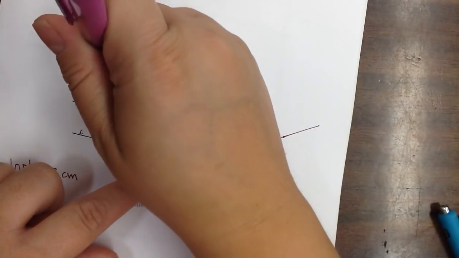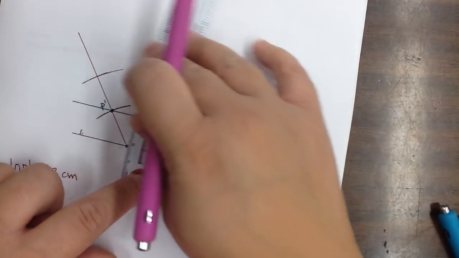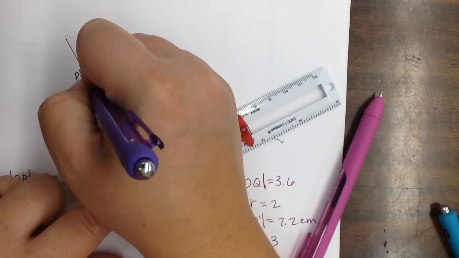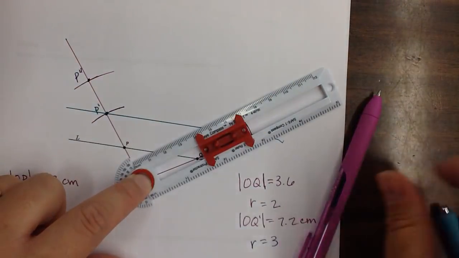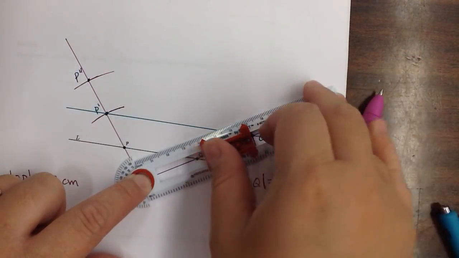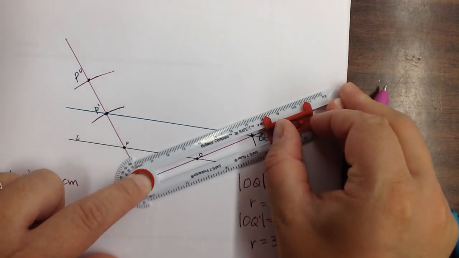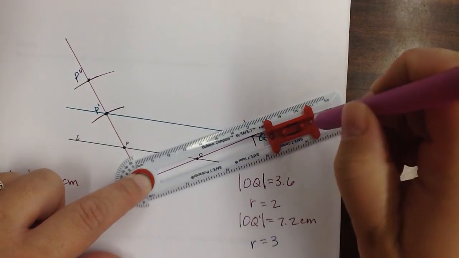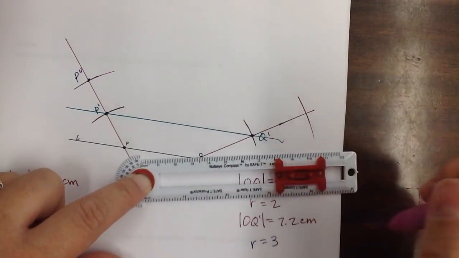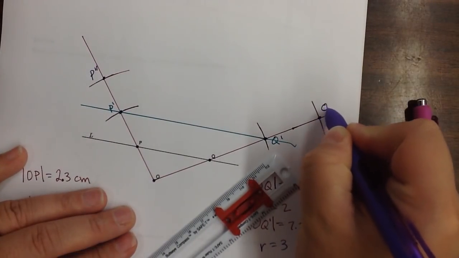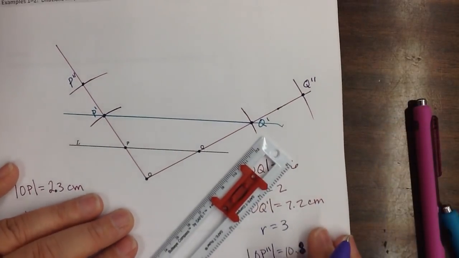Okay, so we just adjust to 6.9, line it up, make a mark on our line. That would be P double prime. And over to 10.8. Make a mark on our line. This would be Q double prime.